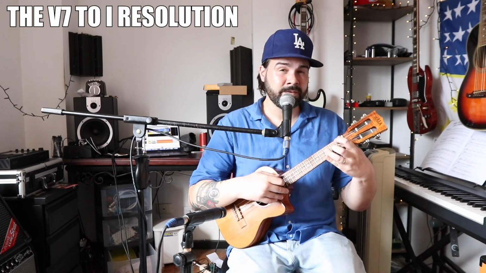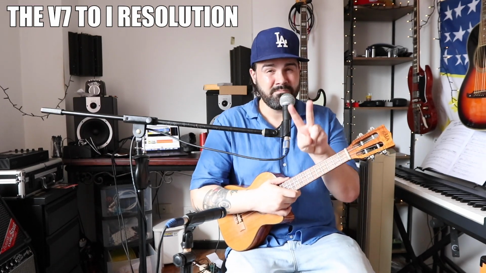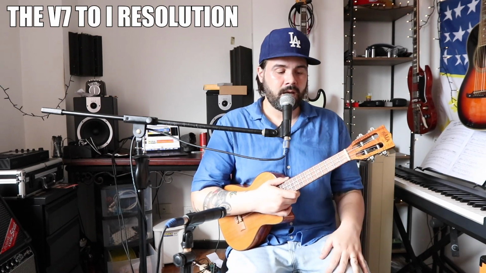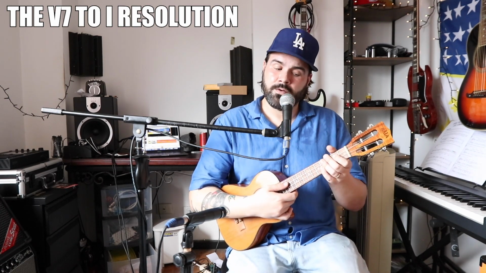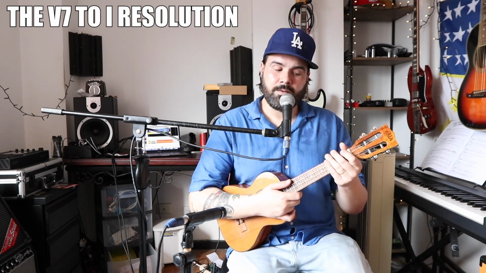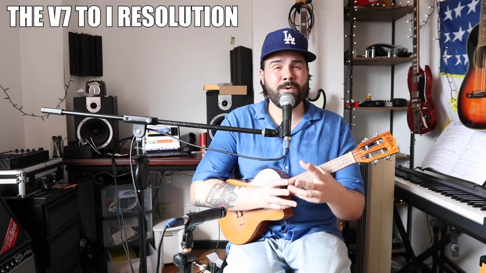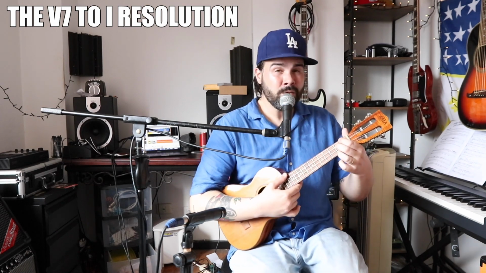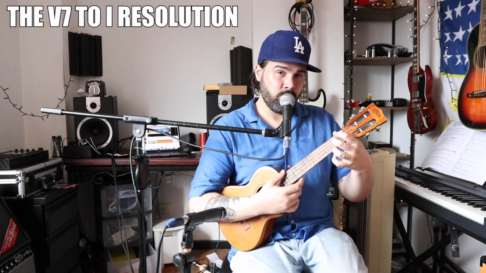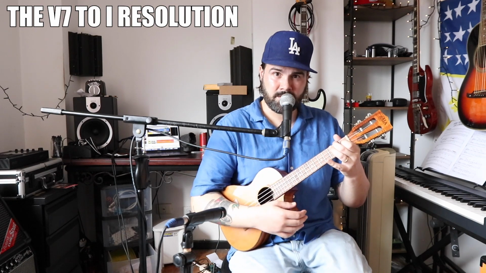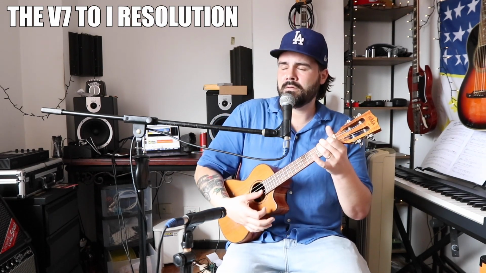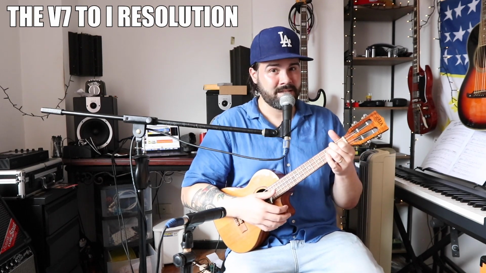Now, the 7th interval and the 4th interval are the 2 most dissonant intervals in the major scale. And the resolution from 4 to 3 and from 7 to 1 are the 2 most satisfying resolutions in the major scale. And we have both of those resolutions in just 1 change of chords. That's why this E7 to that A is so satisfying.